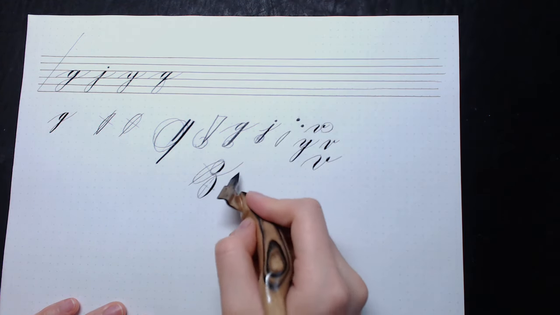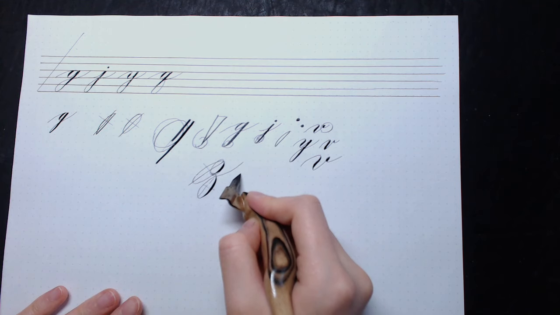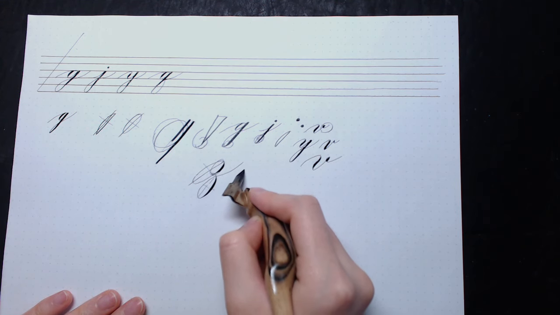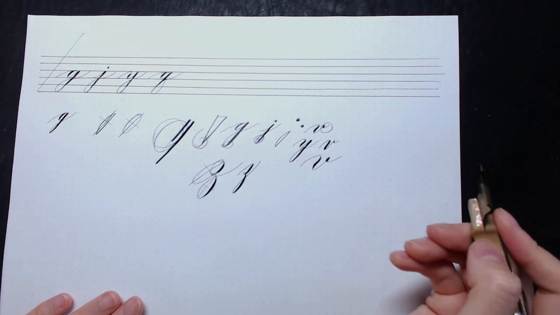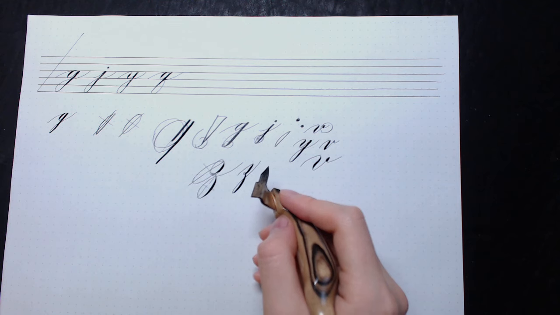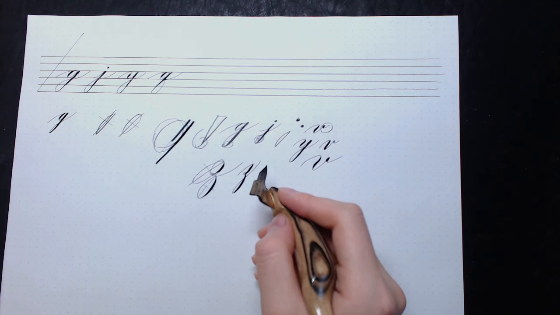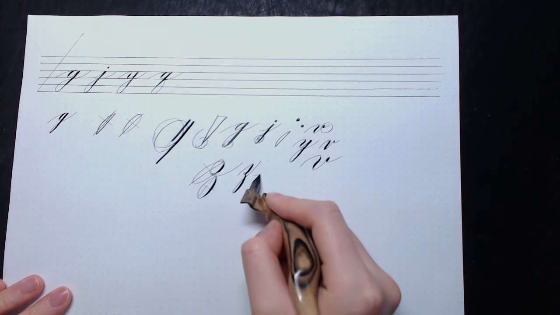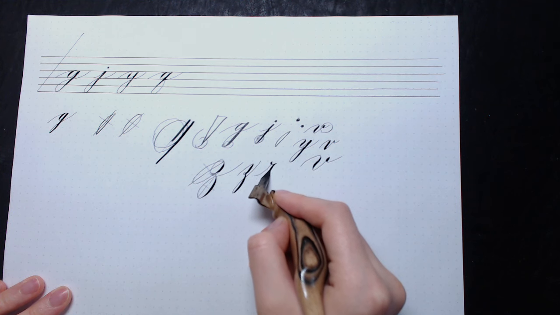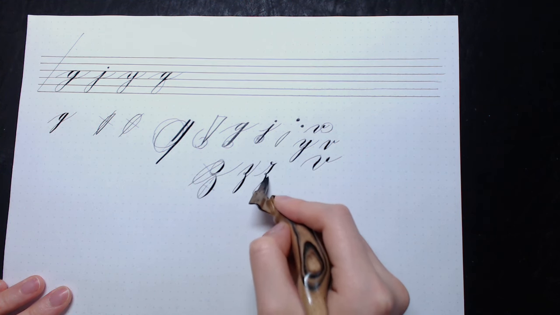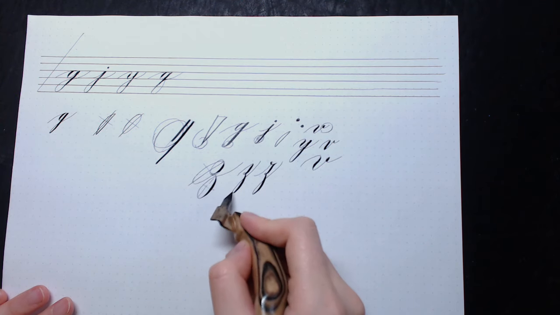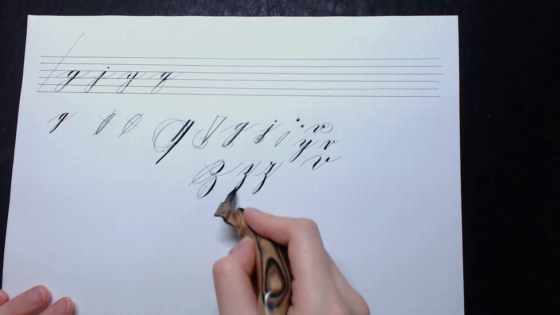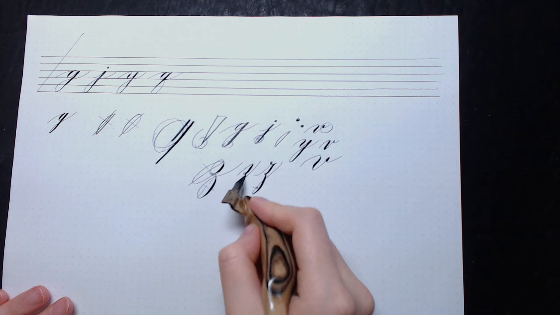So I see some Z's written like so. Or there's another version of the Z I see. What's wrong with these letters is this, not a compound curve.